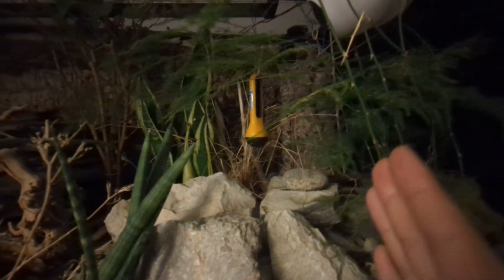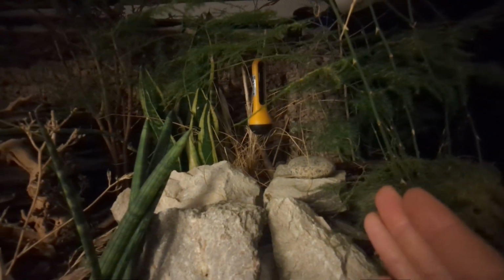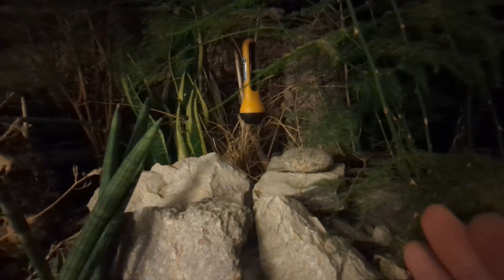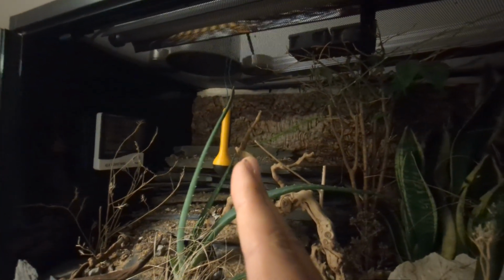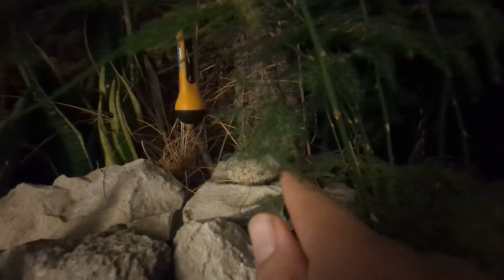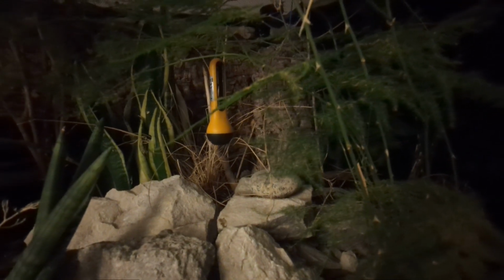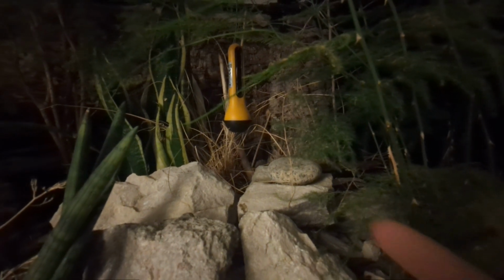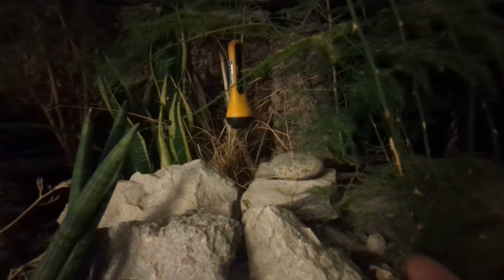So if this side was to get to 30 degrees Celsius, the thermostat would dim the light. It would sense the temperature on this side, where the probe is sat on the rock. It would pick up the temperature and basically say, well, look, Mr. Thermostat, you need to turn the bulb down, and then it would do so.